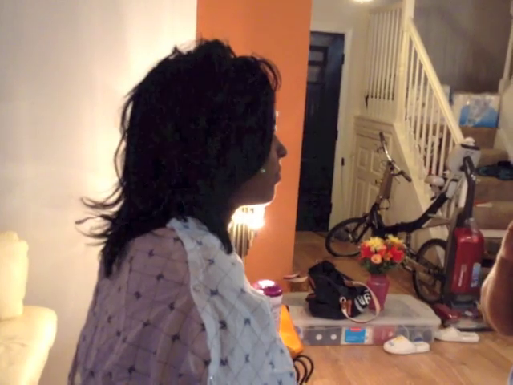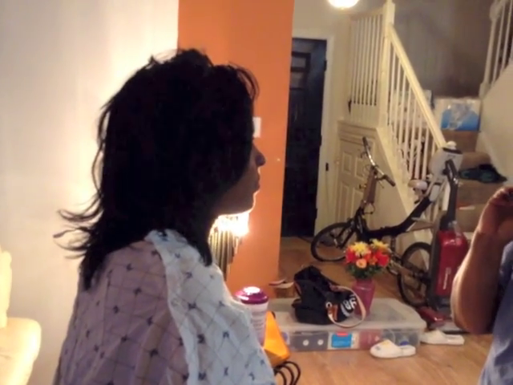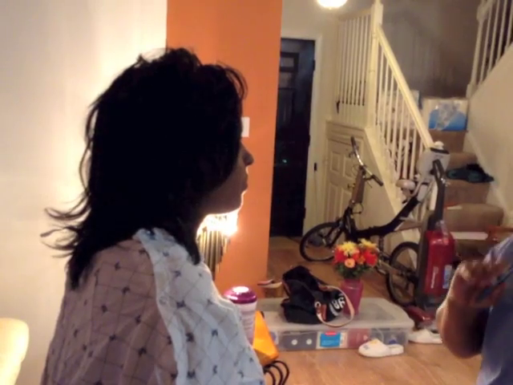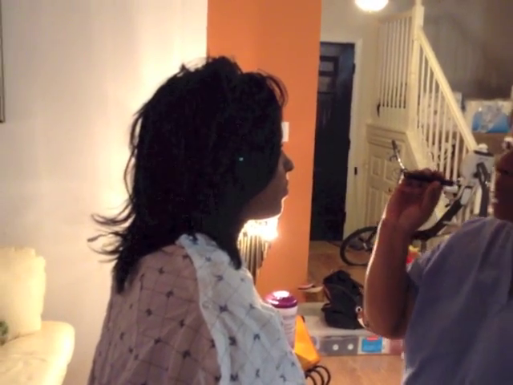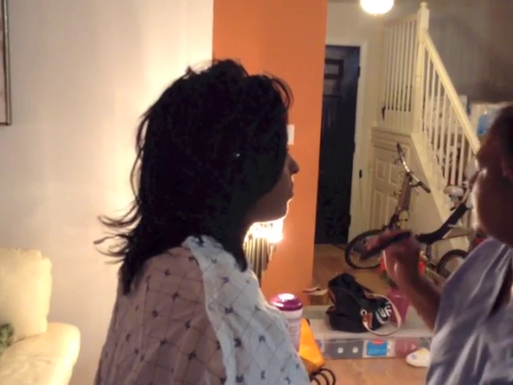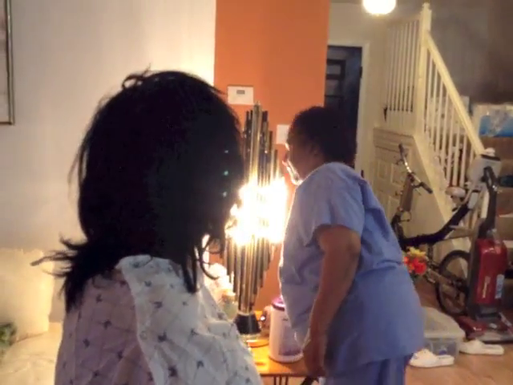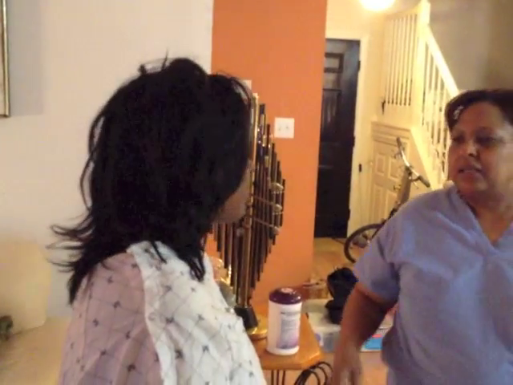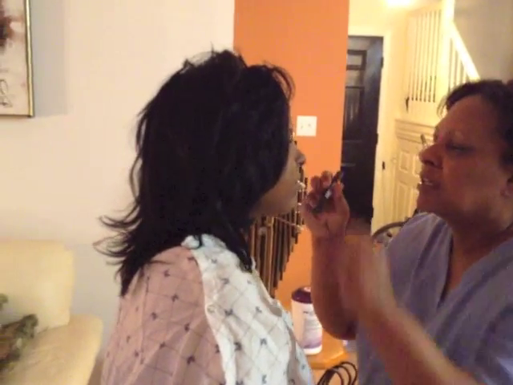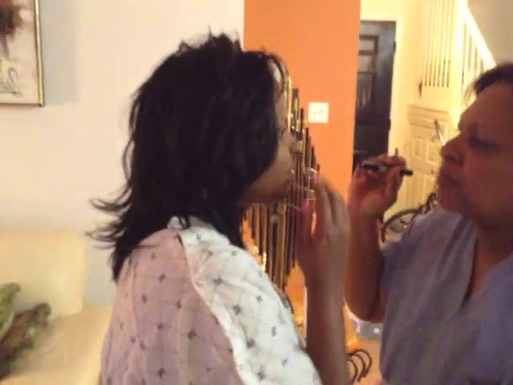So what I'm going to do now is to look at your pupil. So I'm going to turn this light off here, and I want you to close the eye, open your eye. Look at it. Pupils are totally reactive, equal and symmetric.